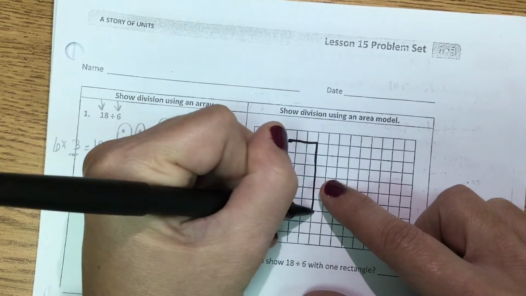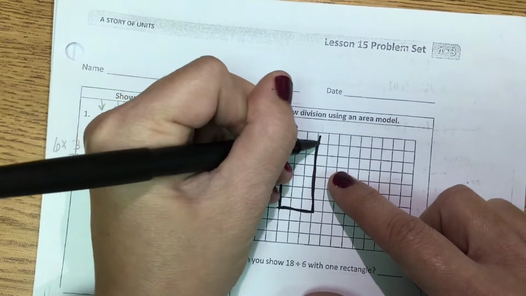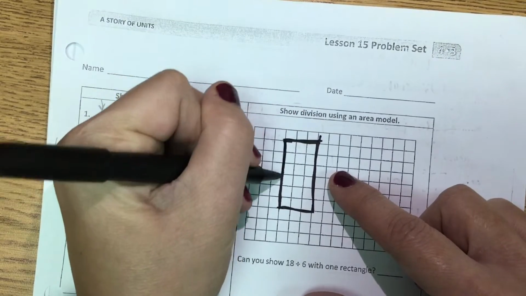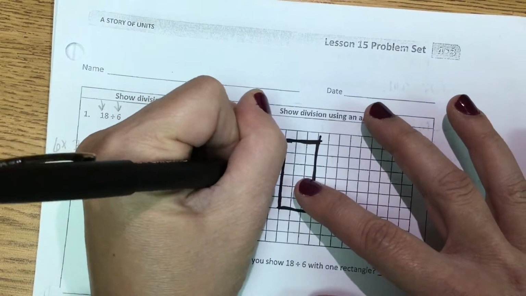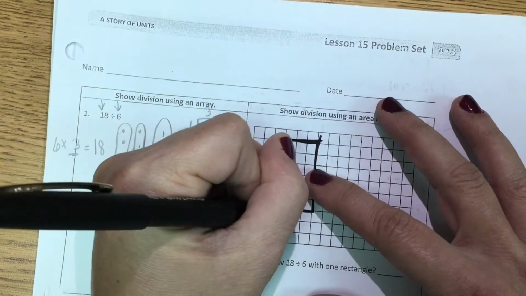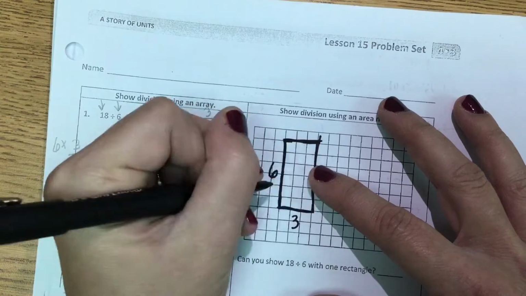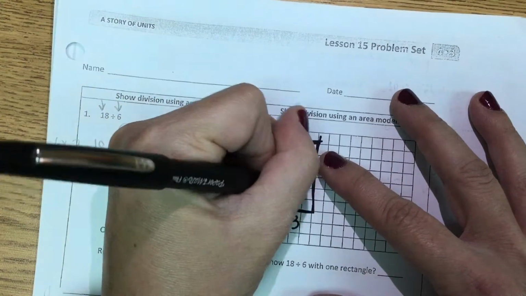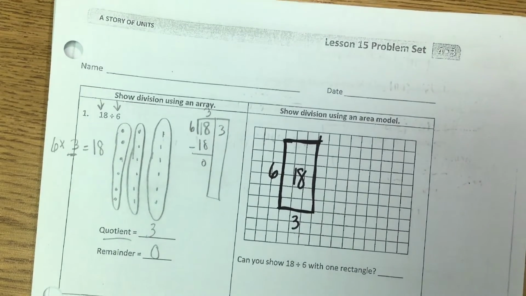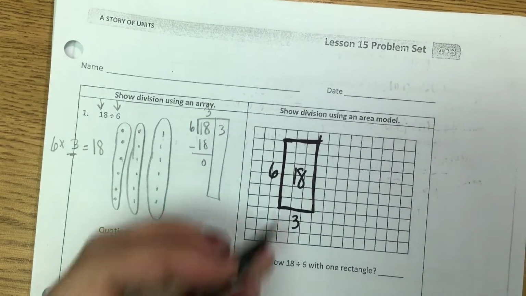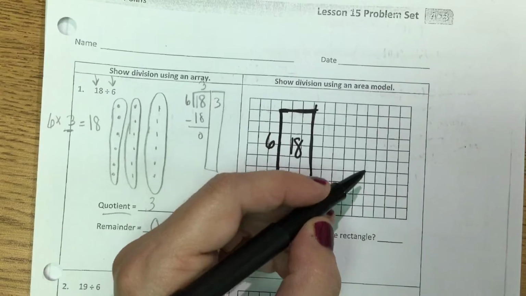So you can see my area model here. Okay, so I have 6 on this side, and I have 3 on this side. 1, 2, 3. Then I have 18 in the middle. Can you show 18 divided by 6 with one rectangle? So the answer is yes.